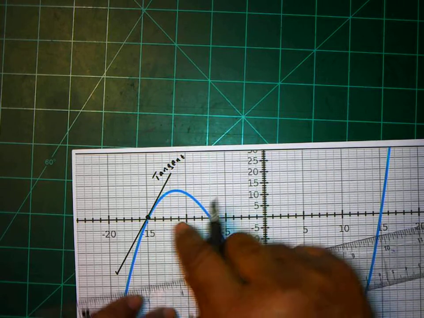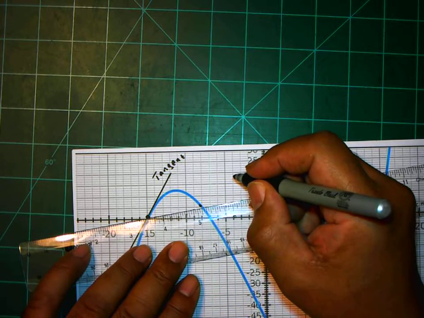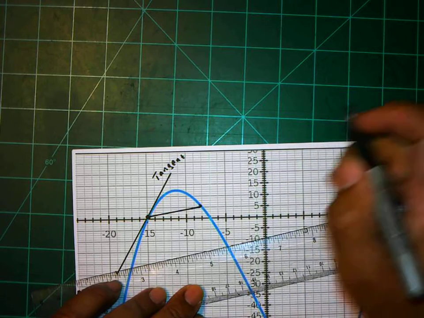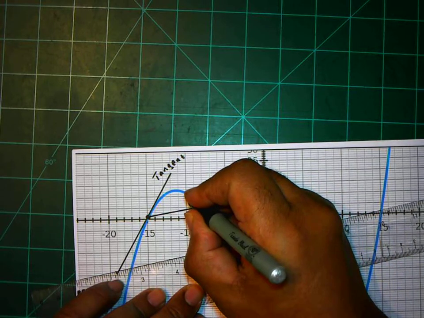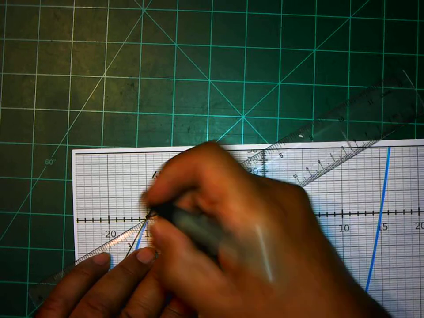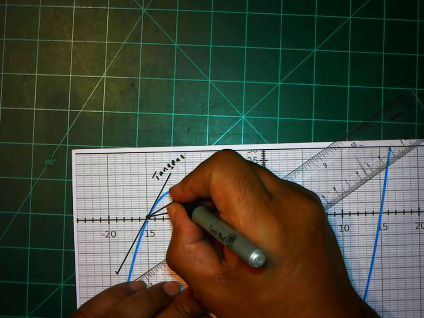Now sometimes you have trouble with that, but the idea is that what you would do is draw a secant line. That's your first secant line. Then draw a second secant line. And then maybe a third.